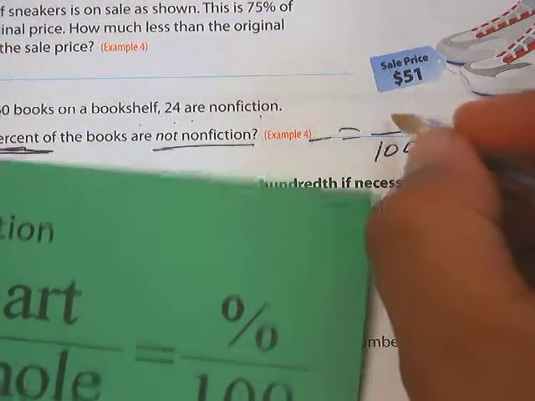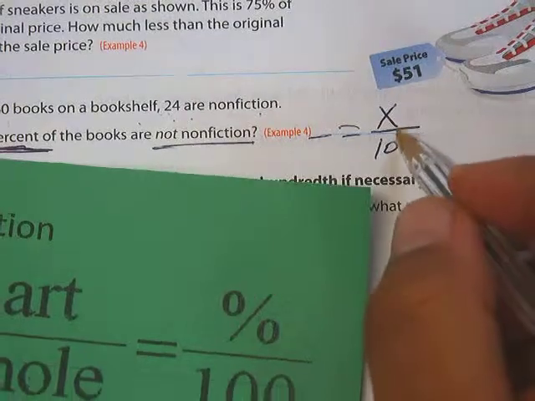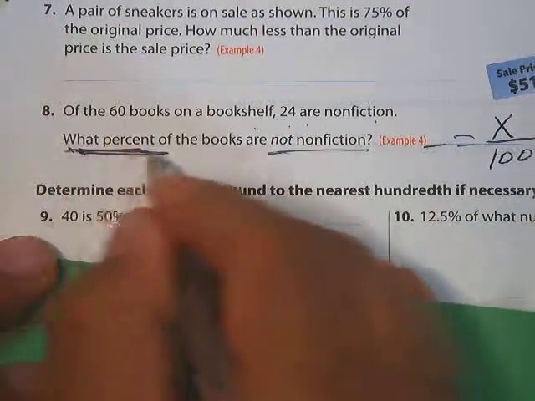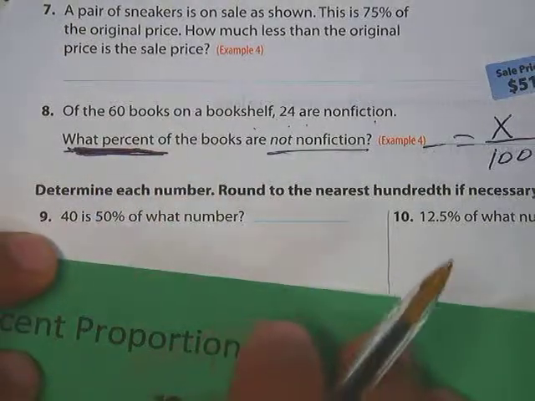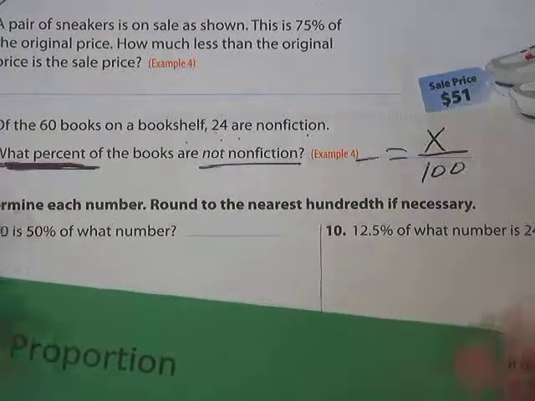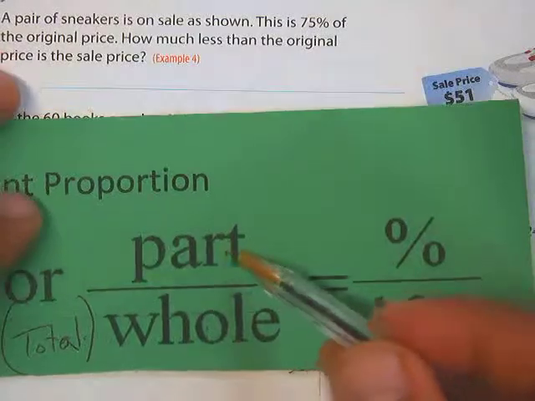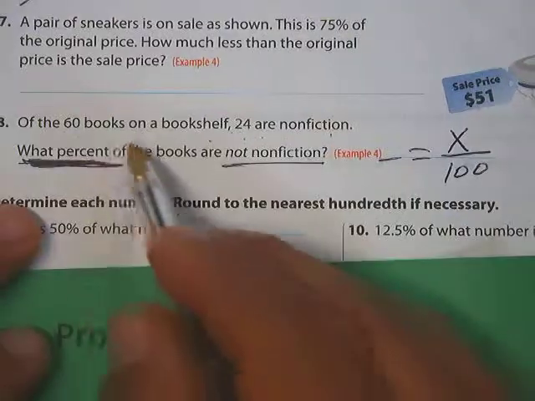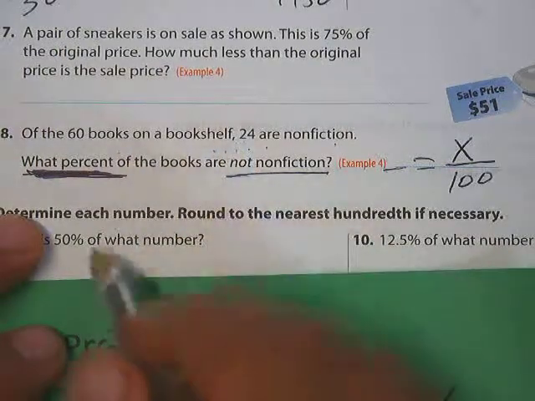Are there any of the numbers that have a percent symbol? No, none have a percent symbol. So that means where I put my 100, none have a percent symbol. So then I'm going to put there an x. And what's another way you know that it's x there? Look at the question. What percent? That tells you that they don't give you a percent.